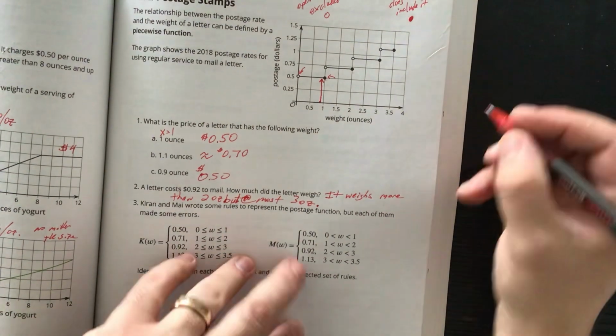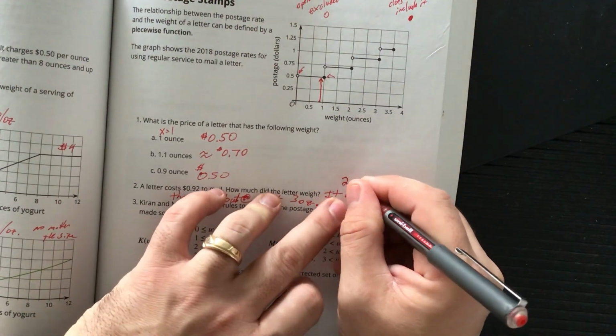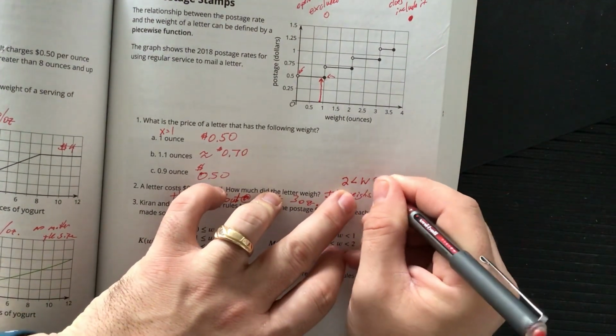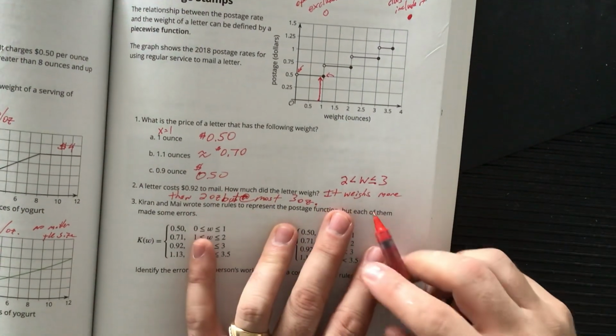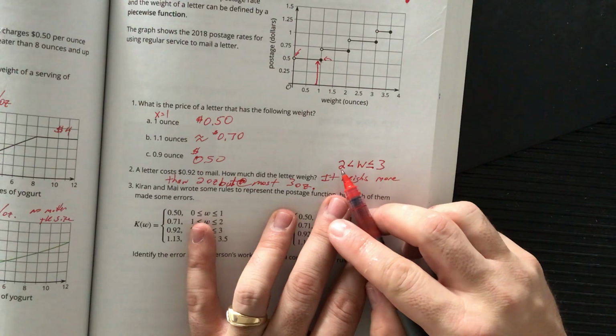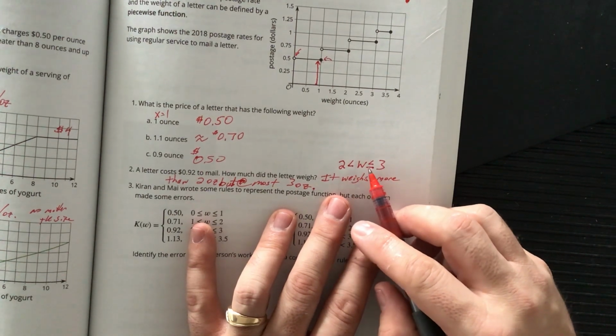Okay, so if we were going to write that, this is what it would look like as an inequality. W is between 2 and 3, does not include 2. There's no equal sign under here, but it does include 3.